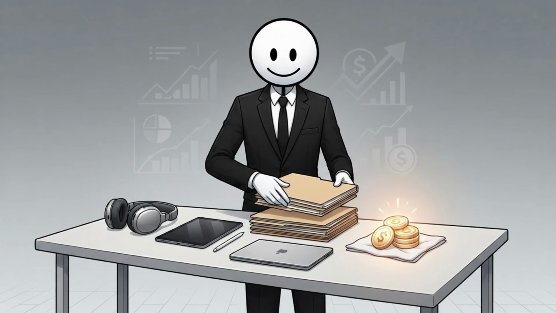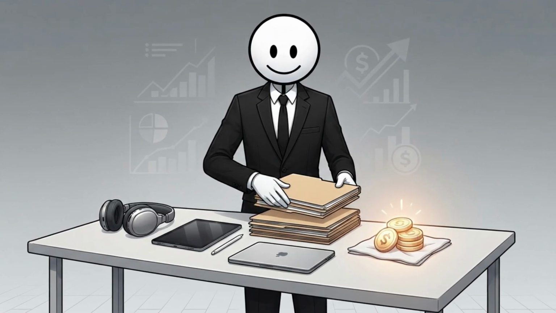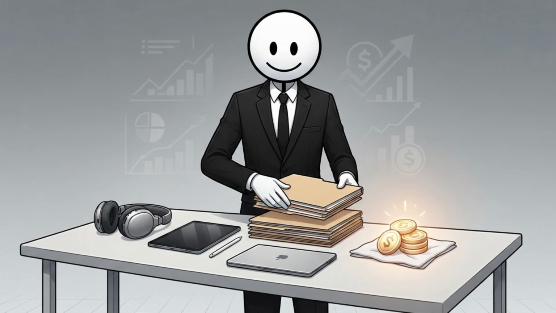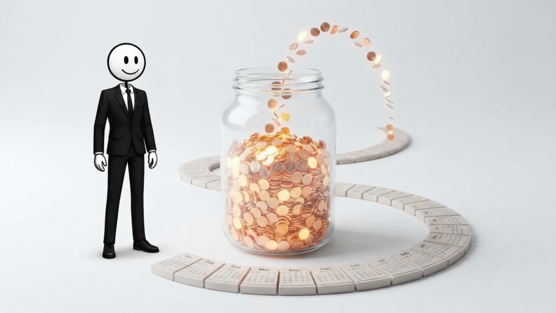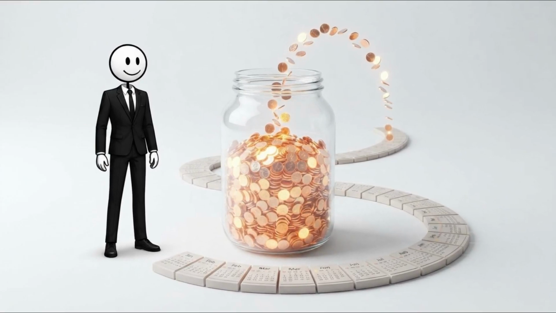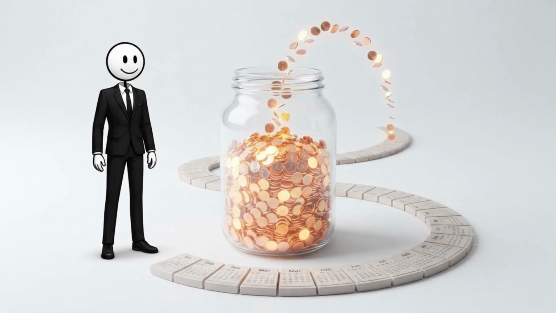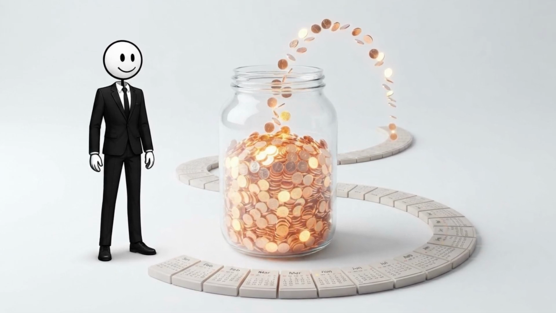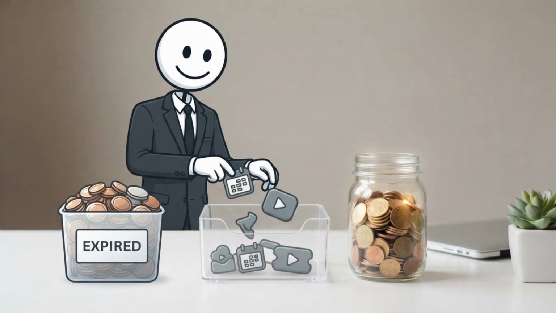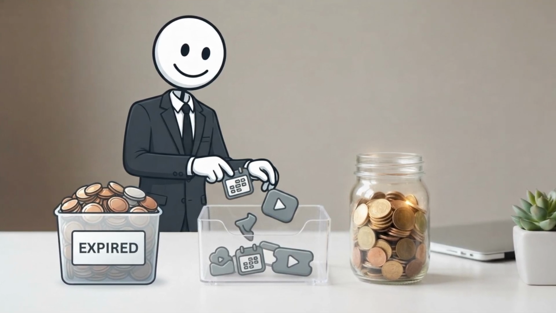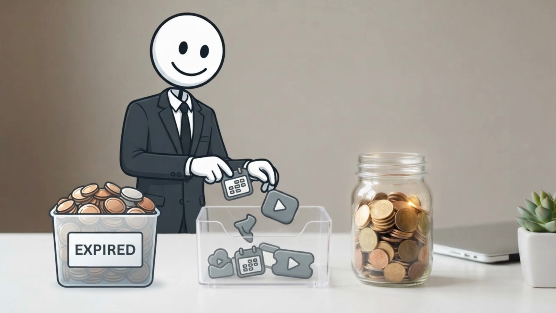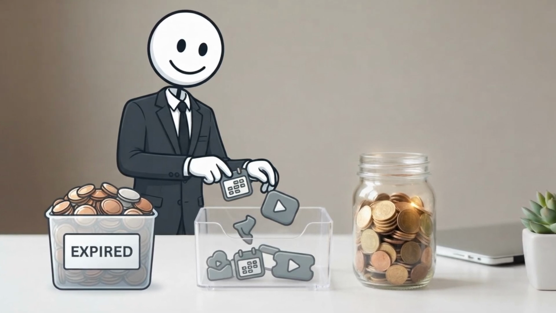Recurring subscription costs can quietly create another problem. Many businesses continue paying for software, online services, and memberships they barely use. Individually, these monthly charges seem insignificant, but over the course of a year, they can add up to thousands of dollars, leaving the business with very little return. Regularly reviewing and canceling unnecessary subscriptions is one of the fastest ways to improve cash flow without affecting day-to-day operations.